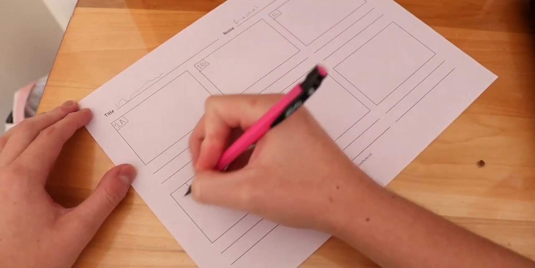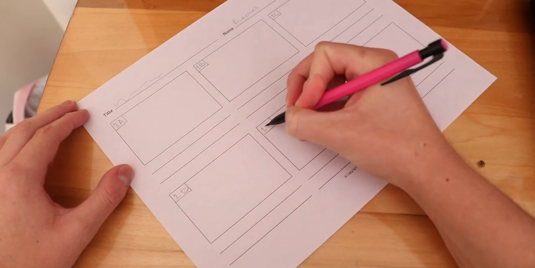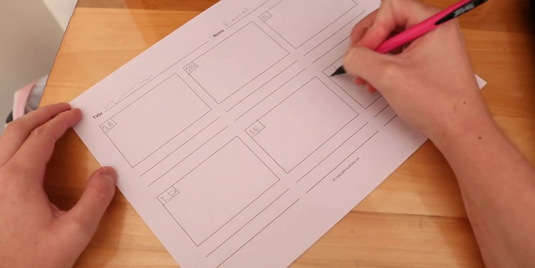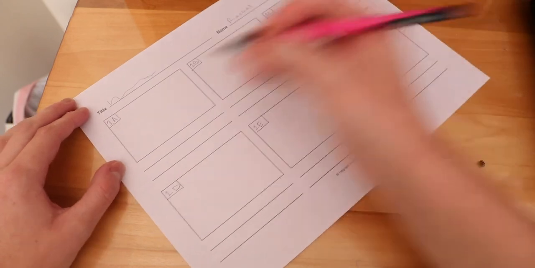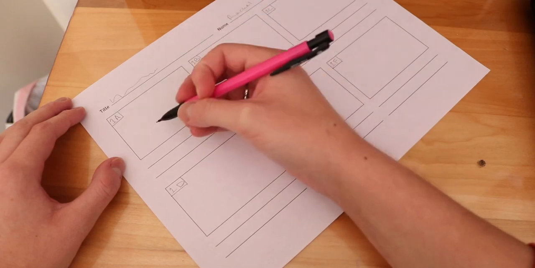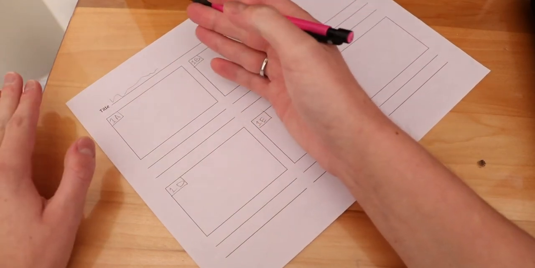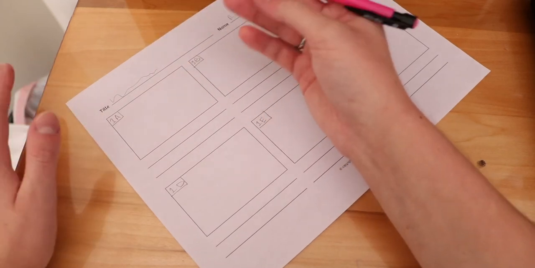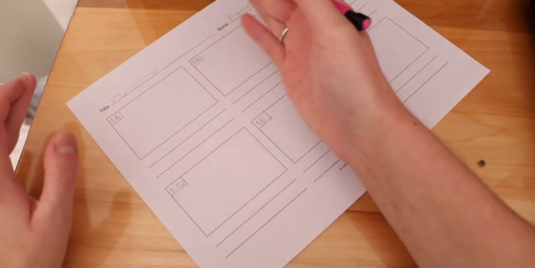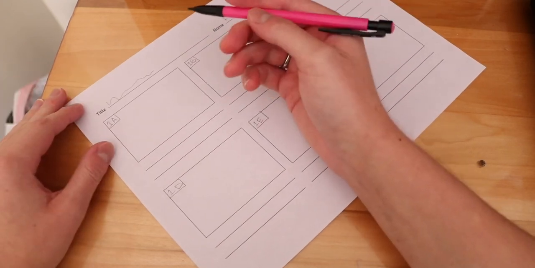Okay, so for 1A it's a master and it's a wide shot. So you've got your character and she's in a kitchen, and especially for the master, you don't have to draw out every single wide shot that you have.